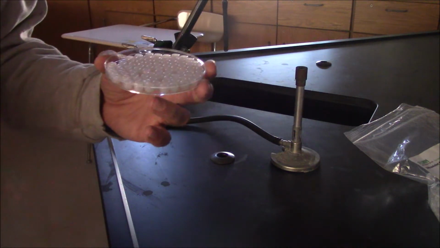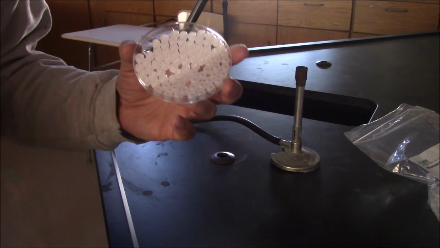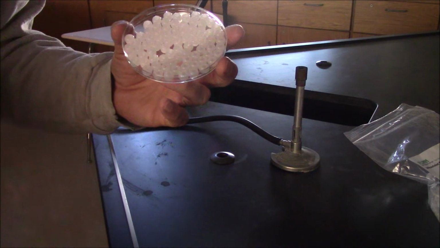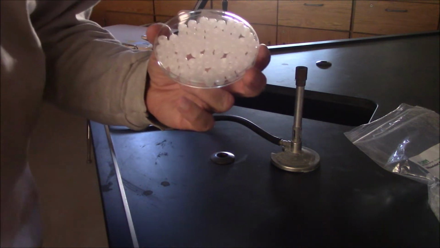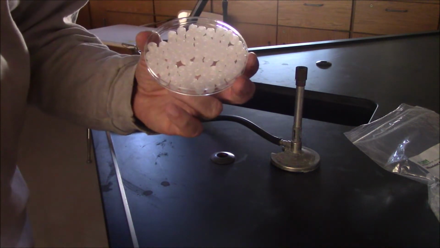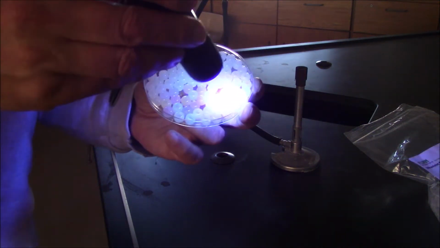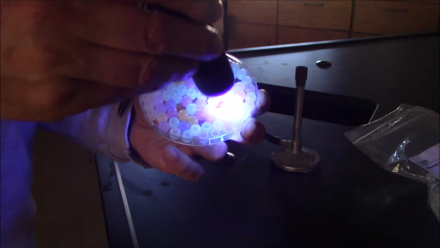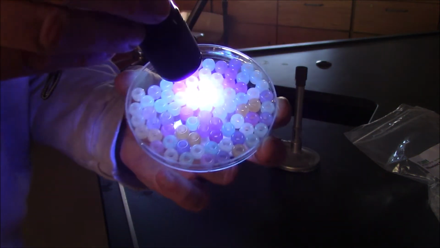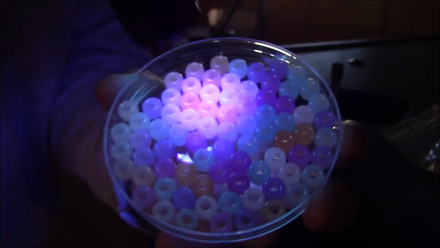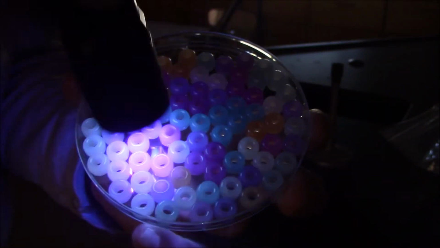Now, right now, these beads are essentially getting only visible light. They're getting Roy G. Biv. And so they just have a milky white color. So let's turn the flashlight on. And I think what you'll notice fairly quickly is that we're getting color changes.